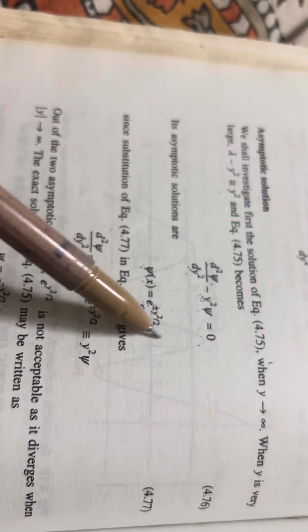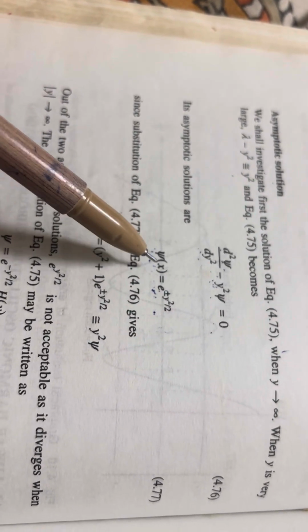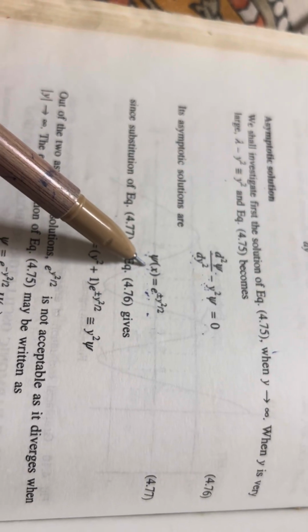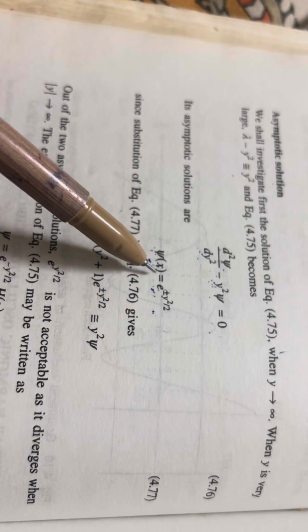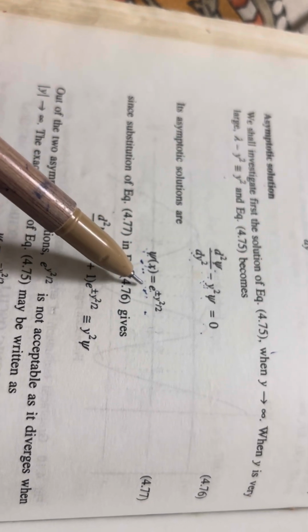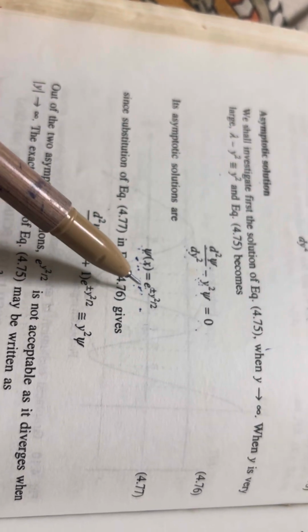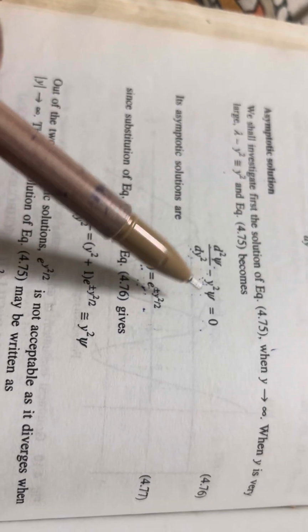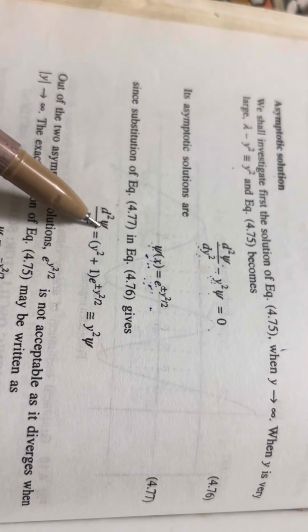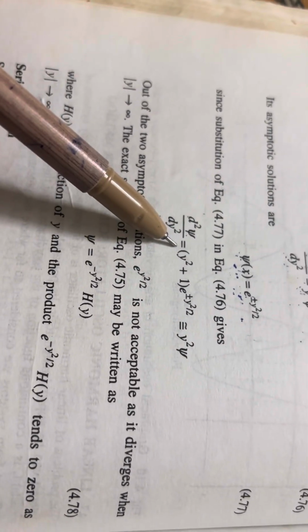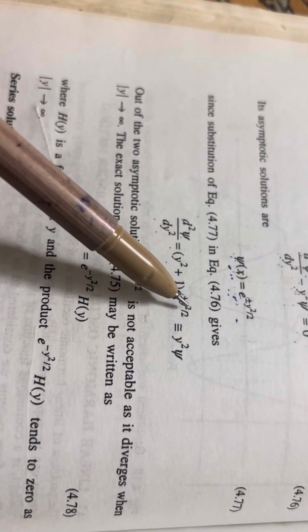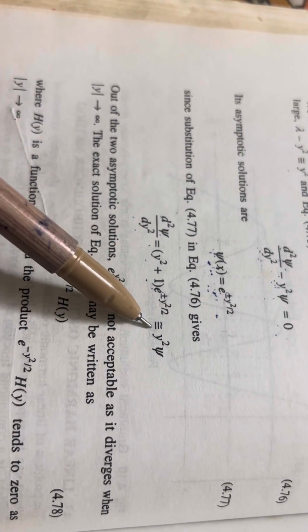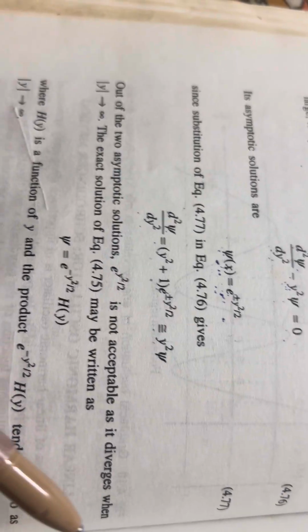Differentiating twice, you get d square psi by dy square. On substituting d square psi by dy square and the psi value in this equation, you get d square psi by dy square equals y square plus 1 into e power plus or minus y square by 2, nearly equal to y square psi.